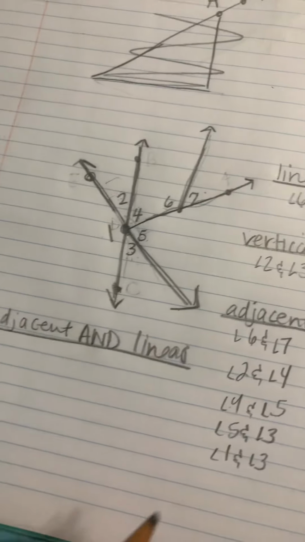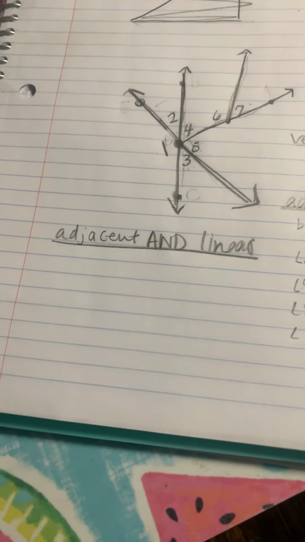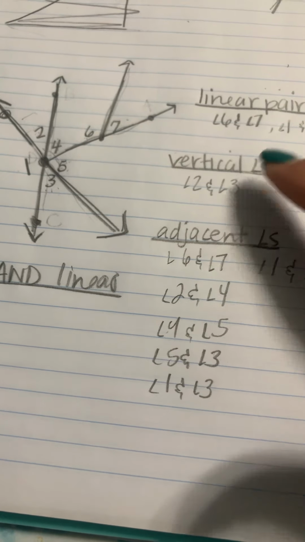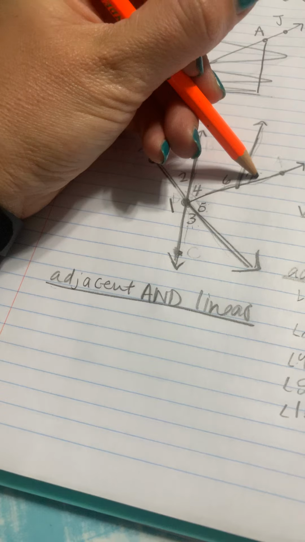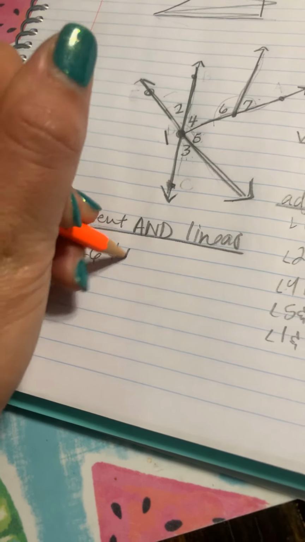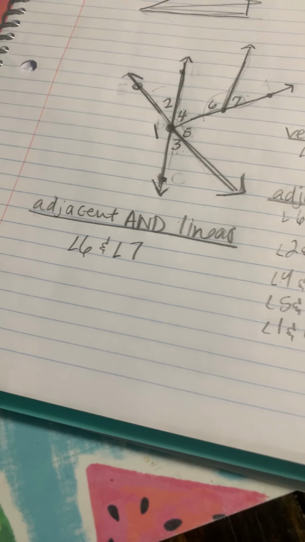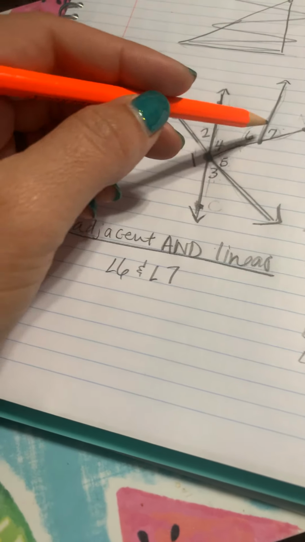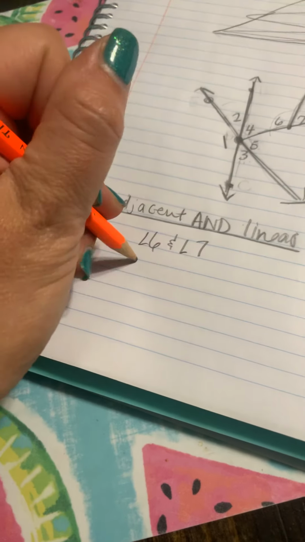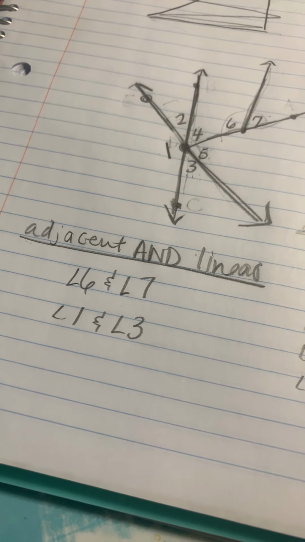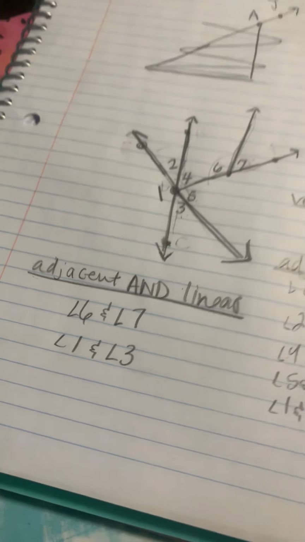Then we have those that could be adjacent and linear. So if you had listed them all out like this, it would be the ones that were present in both. So we have angles 1 and 3 and 6 and 7. So angle 6 and 7, together they form a straight line, and they are adjacent as well. If they are adjacent and linear, they're going to be supplementary, which means they're going to add up to be 180 degrees. We also had 1 and 3 that were both adjacent and linear. Hopefully that helps a little bit.